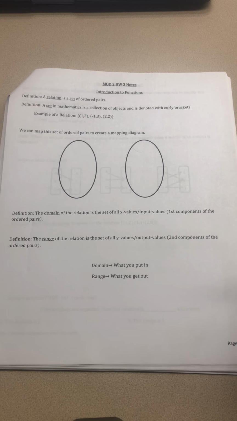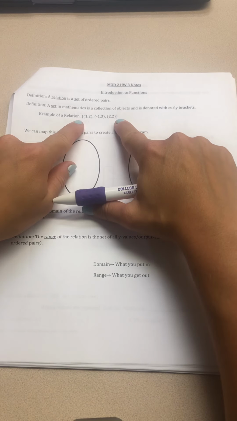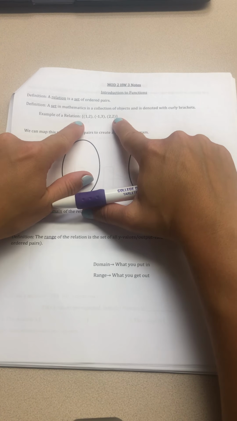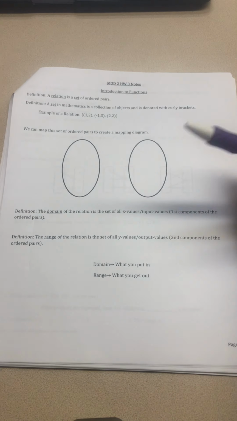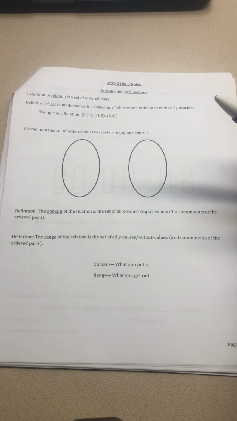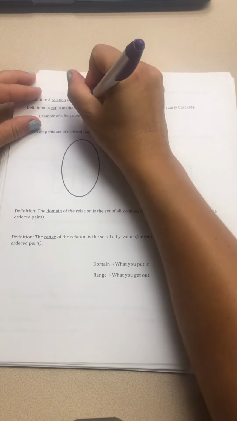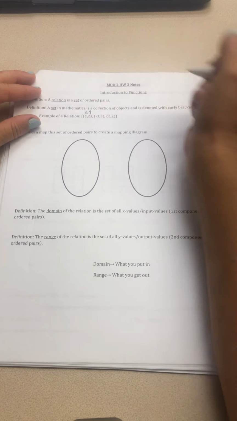A set in mathematics is a collection of objects, and then we show that it's a set by showing our curly brackets. So for example, we have our curly brackets, which denotes this is our set, this is our group, and our ordered pairs is (1, 2), (-1, 3), and (2, 2). So we can map this set of ordered pairs and create a mapping diagram. So these ordered pairs are (x, y).